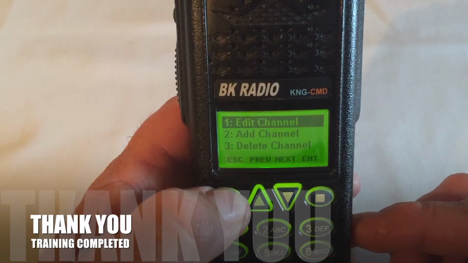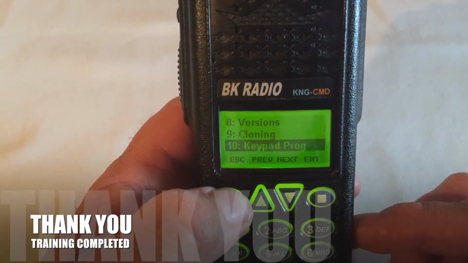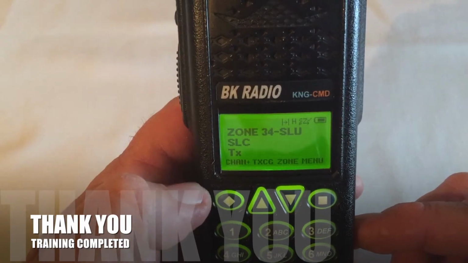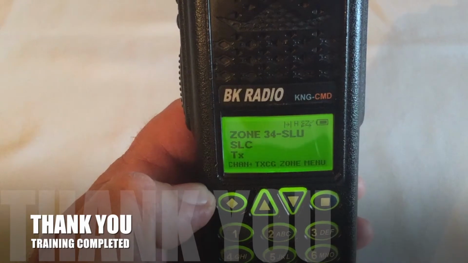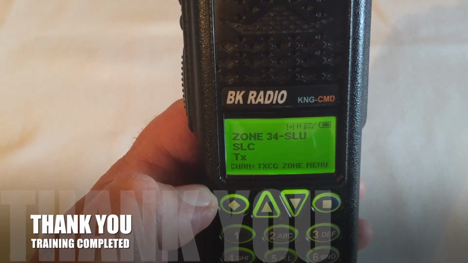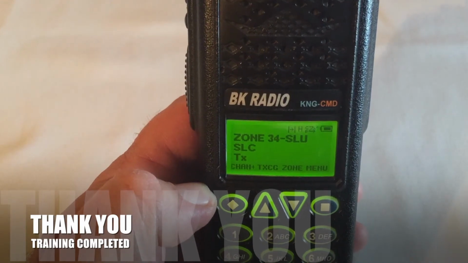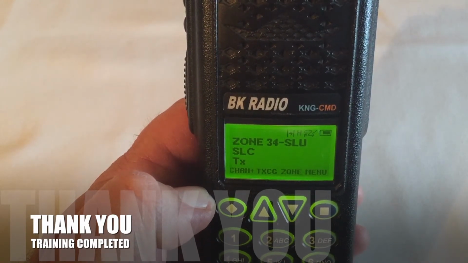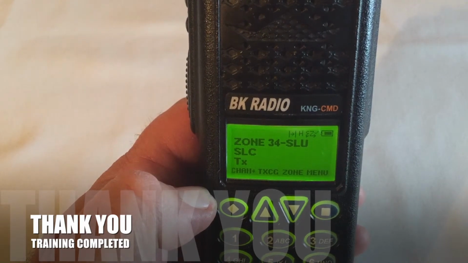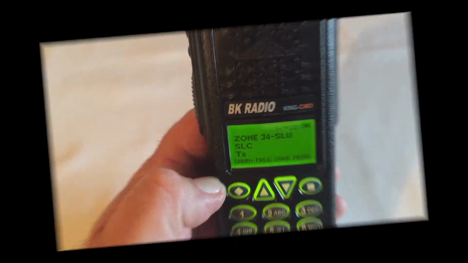Press escape, go all the way back out to where you see the main channel, and it takes a little bit, and as soon as you get back out to where you can see your zones, you are completed. So thank you very much for watching these videos, and this one was for the keypad programming for the RELM KNG Commander P150, specifically for CALFIRE. Thank you very much.